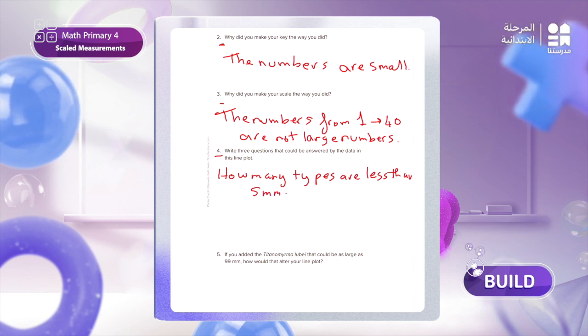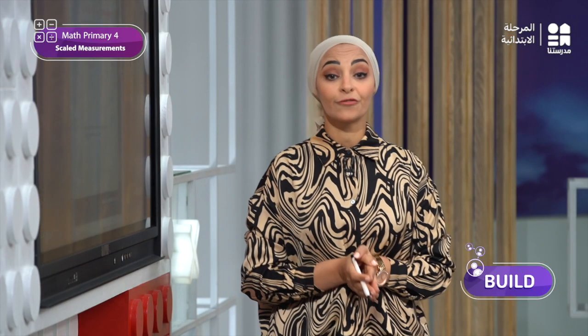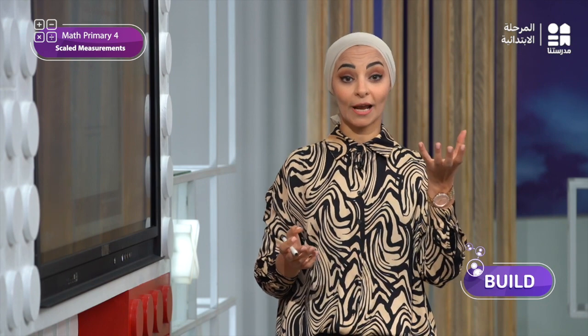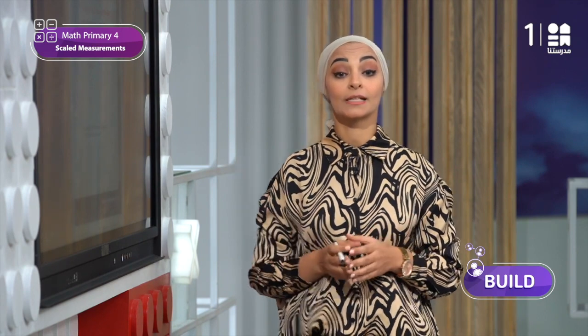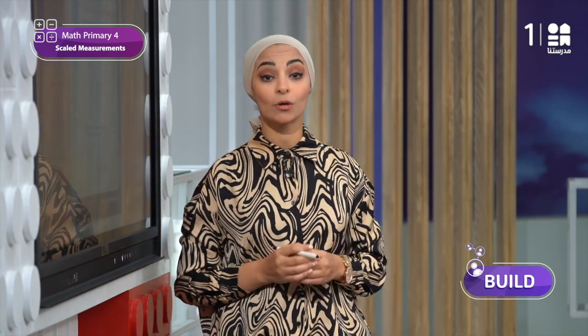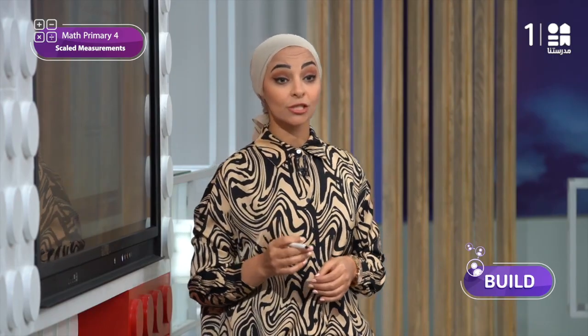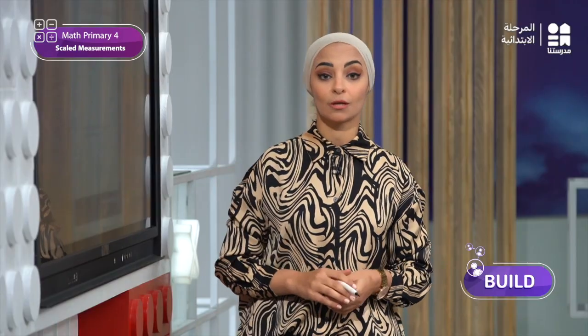طيب ممكن أقول question إيه تاني؟ What is the difference in length between a dinosaur ant and the ghost ant؟ ده سؤال تاني ممكن أكتبه. وفي أسئلة كتيرة قوي ممكن نستنتجها من التيبل بتاعنا أو اللاين بلوت. These questions may vary according to each one of us. كل واحد ممكن يسأل سؤال مختلف خالص عن التاني. Okay? And now let's move to question number 5.